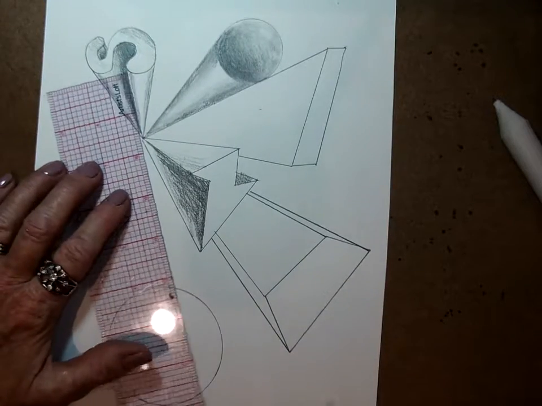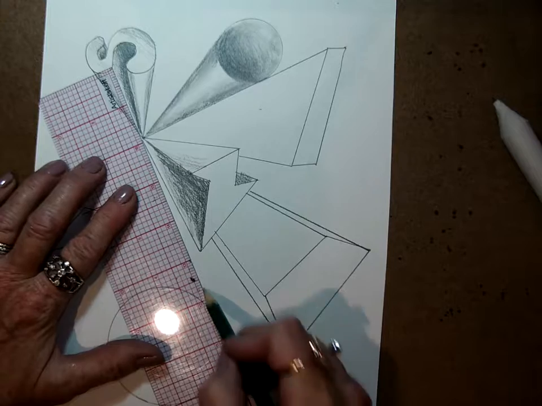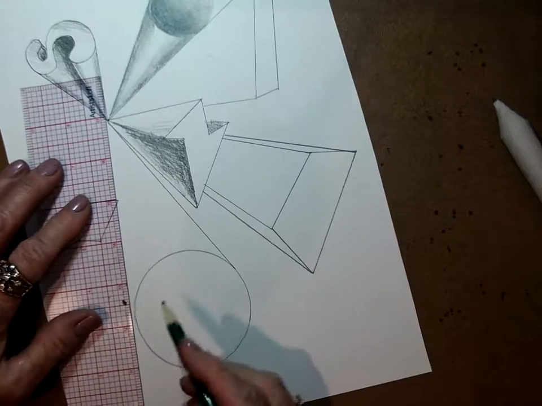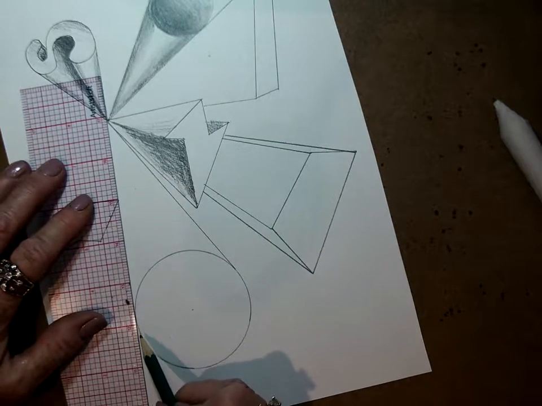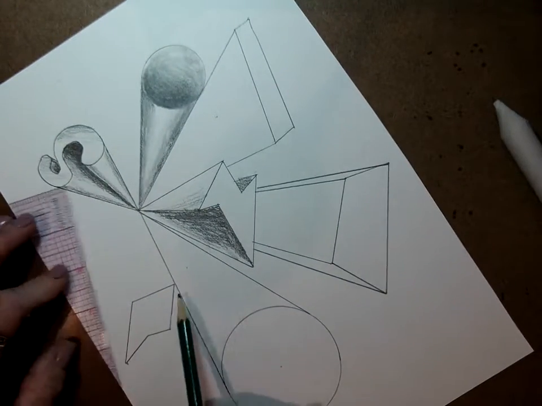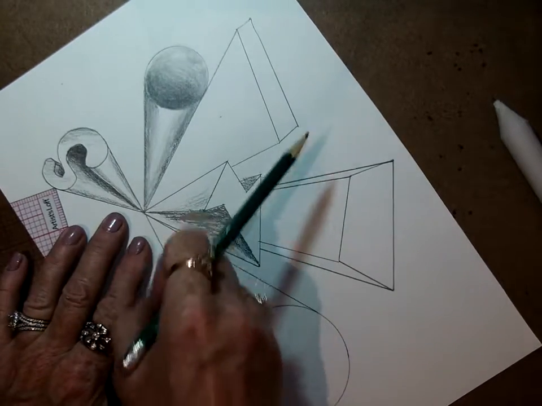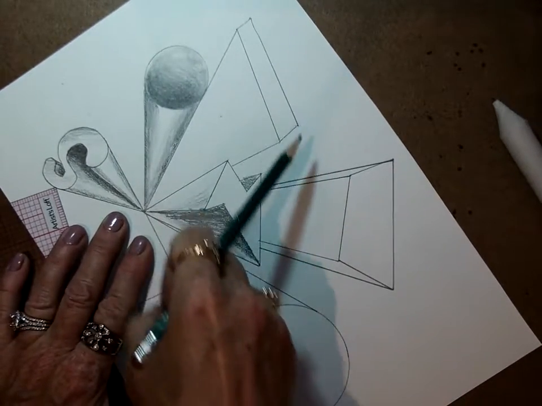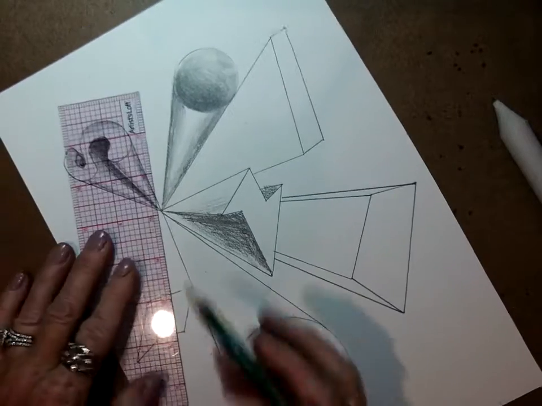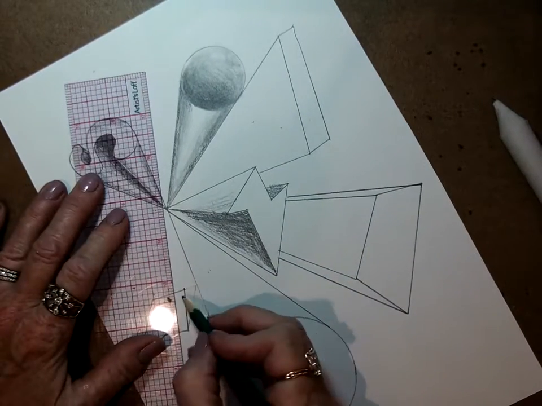Here, another circle, you come to the very outside edge of it. Very outside edge of it. Oh, see, here's another. I'm going to change that shape just a little bit for the demonstration.